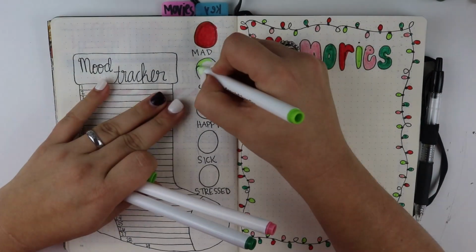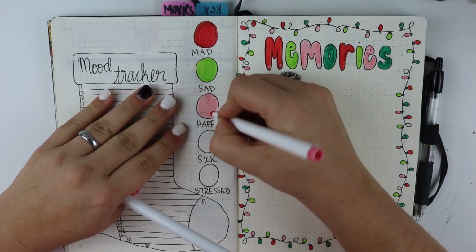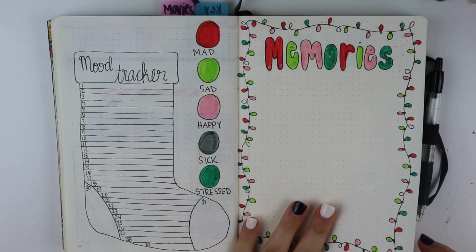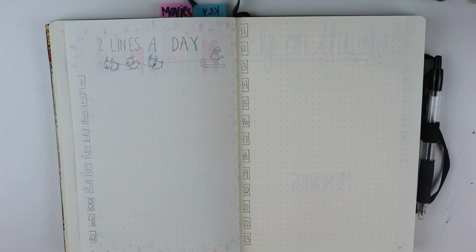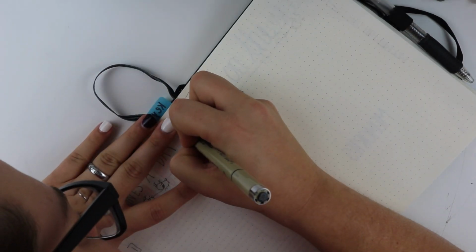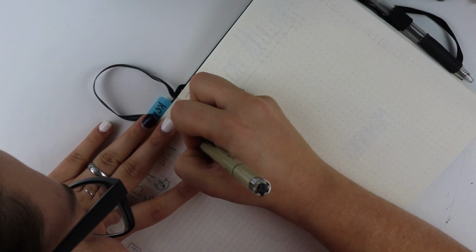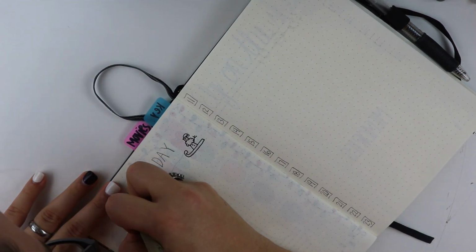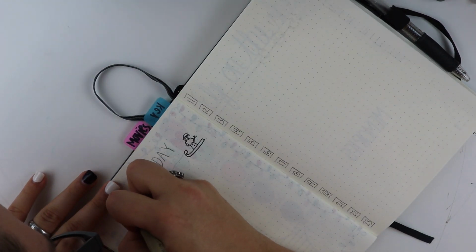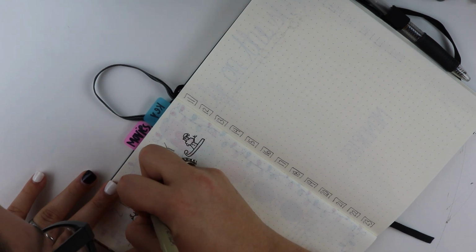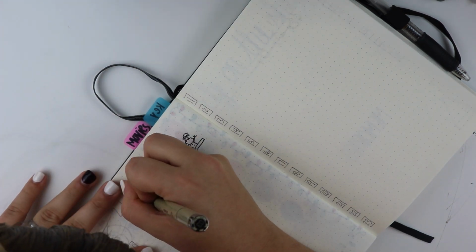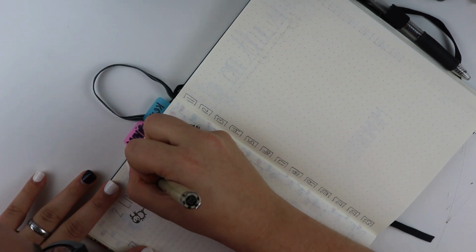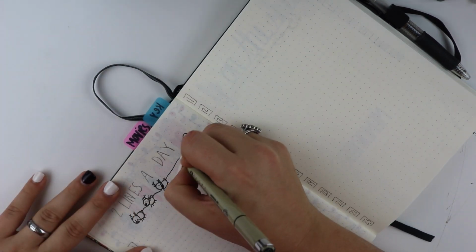So that is it, guys. That is how this page turned out. And moving on to the next page is my 2 lines a day, and my 2 lines a day always takes about 3 pages, I think. Yes, 3 pages. So on my 2 lines a day, it's a very simplistic page. I just do the number in this bracket thing, and it takes up 2 lines, and then I do a space in between.